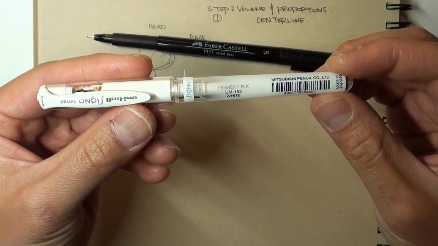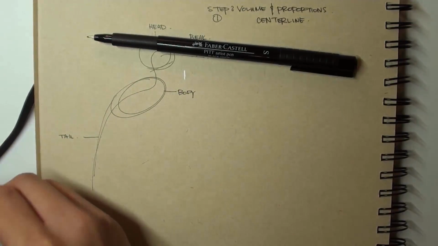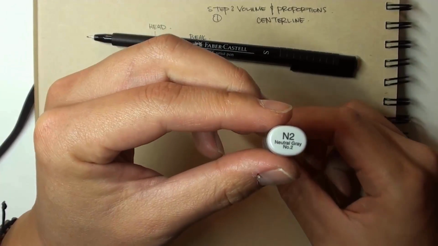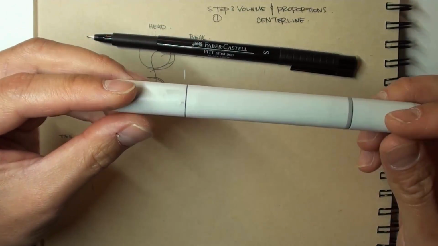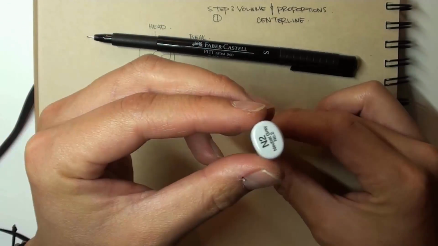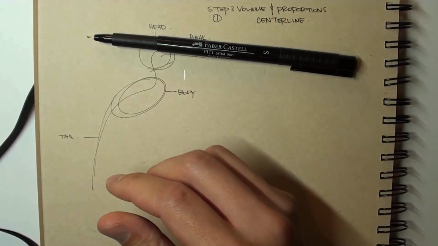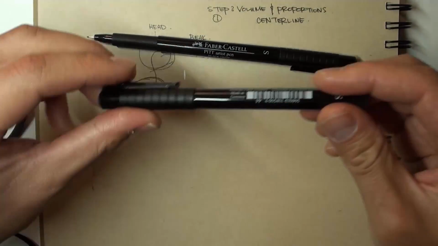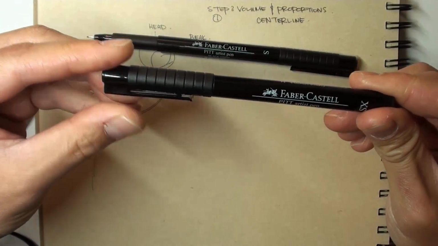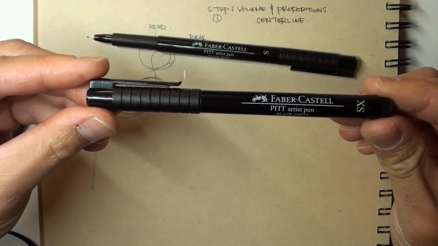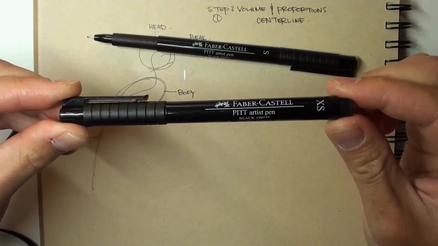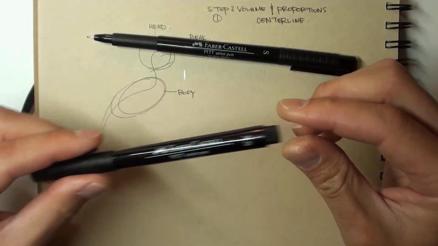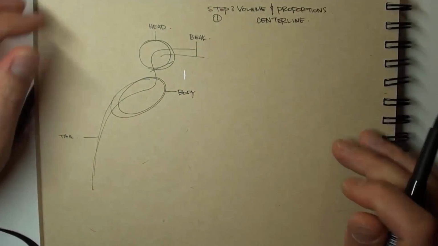I'll also be using a Copic marker, neutral gray N2. And at some point I'll also be using a Faber-Castell Pitt Artist pen, size XS, extra small. Alright, so on to our demo.